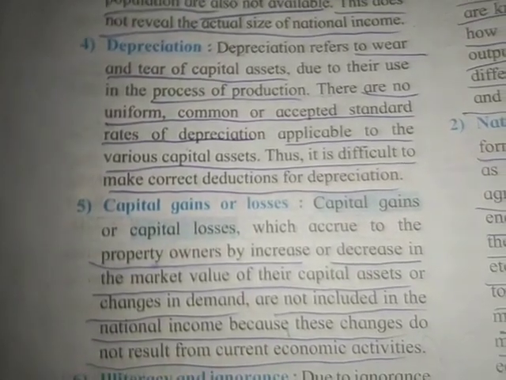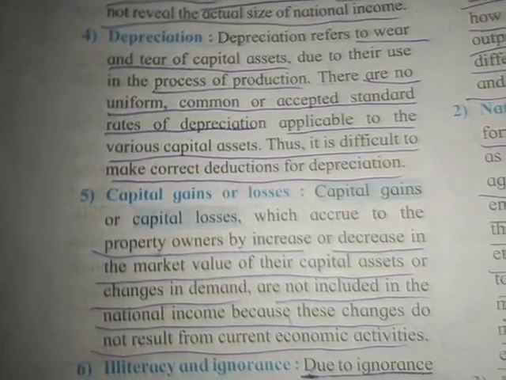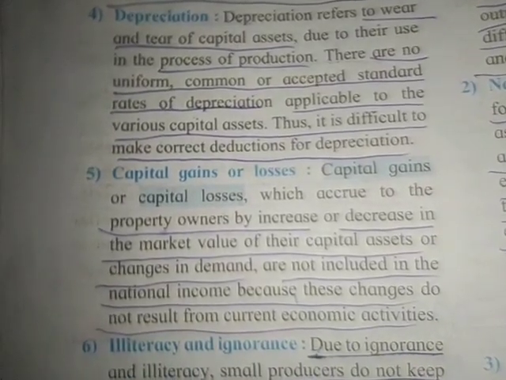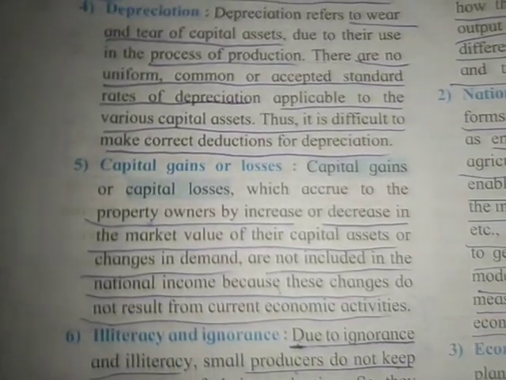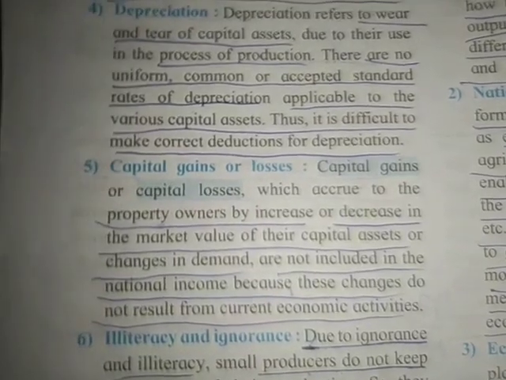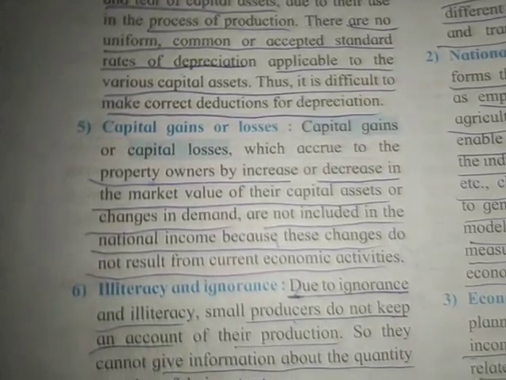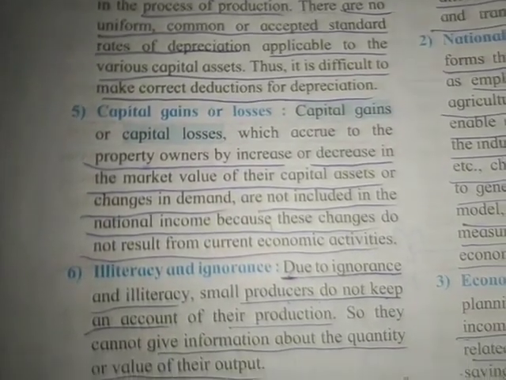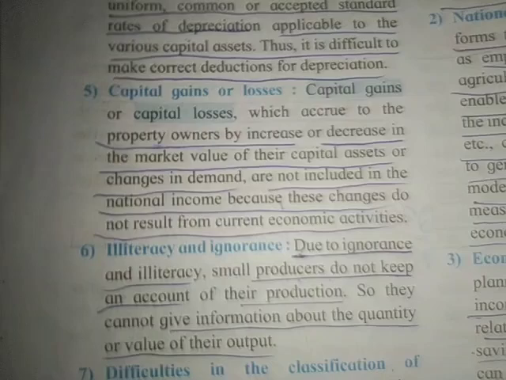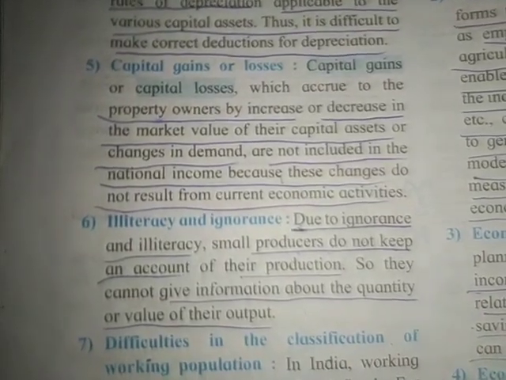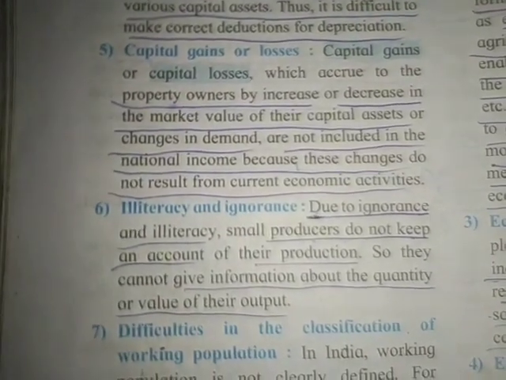Fourth, depreciation. Depreciation refers to wear and tear of capital assets due to their use in the process of production. There are no uniform, common or accepted standard rates of depreciation applicable to the various capital assets. Thus, it is difficult to make correct deductions for depreciation.